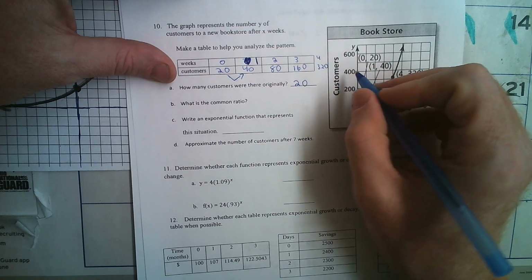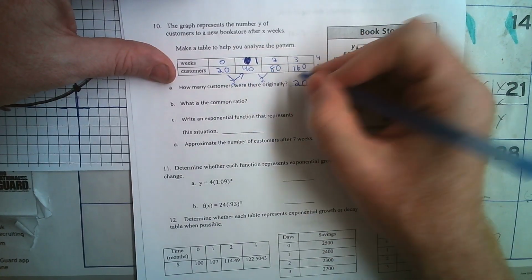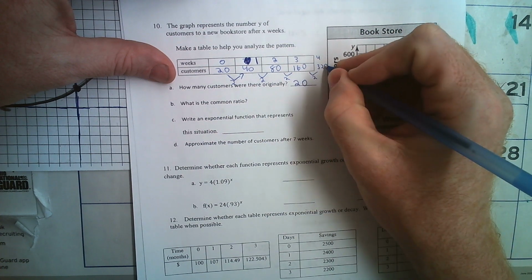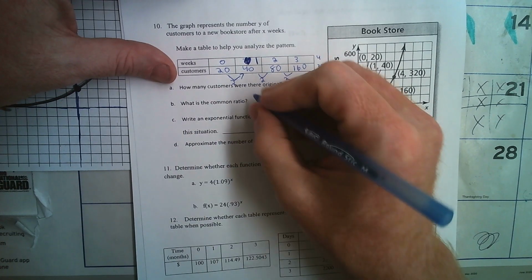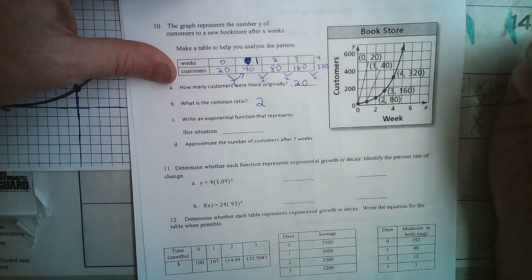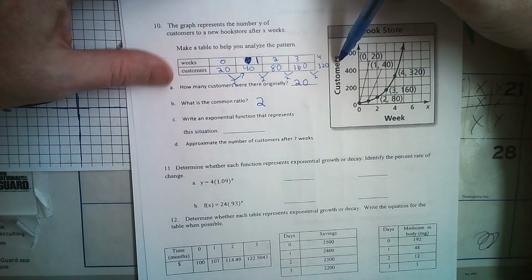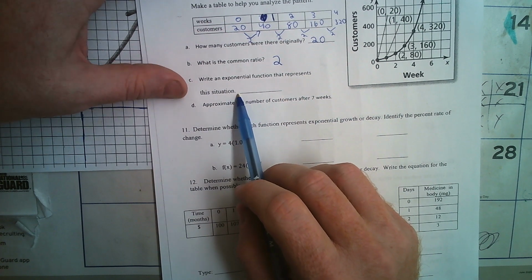But we can see here, 20 times 2 is 40. 40 times 2 is 80. 80 times 2 is 160. 160 times 2 is 320. So our common ratio or our common multiplier is 2. It is the number that we multiply by over and over and over again. Write an exponential function that represents this situation.